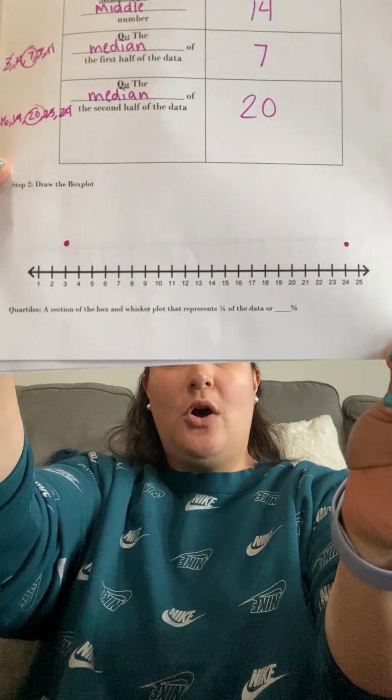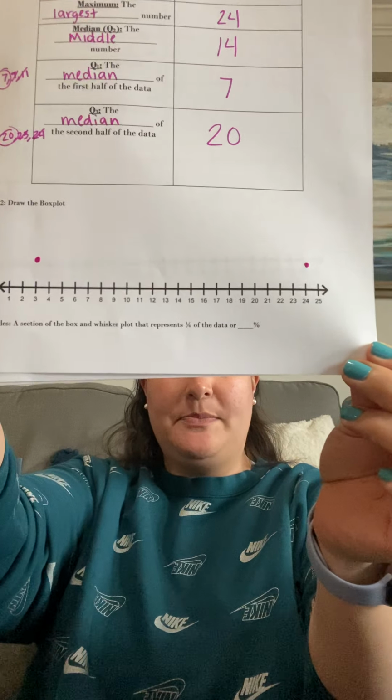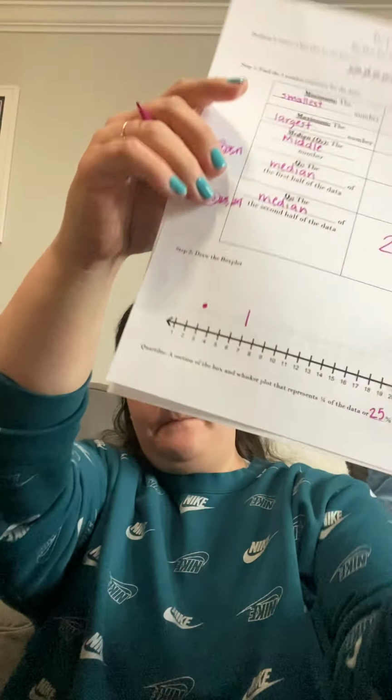Okay. So now what we have to do is start to make our box. These are our 2 edges, but our box has to do with the other 3 numbers. So Q1 is quartile 1, which means that 25% of the data is in that first section. So 25% of the data is between 3 and 7. So 7 is where I'm going to draw my first line, and I'm going to connect this to that.